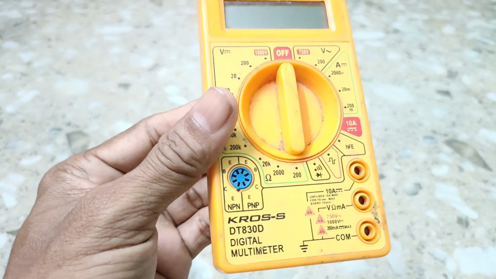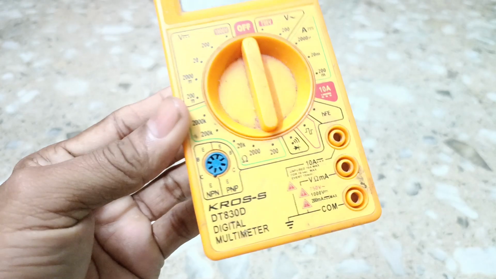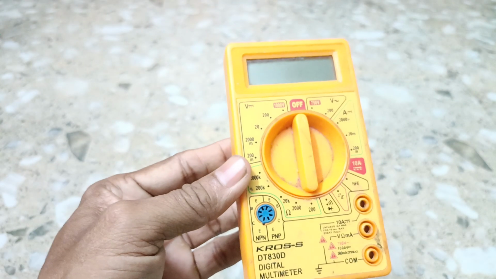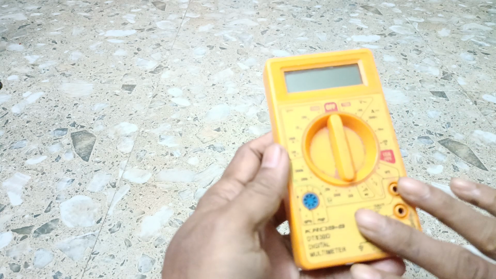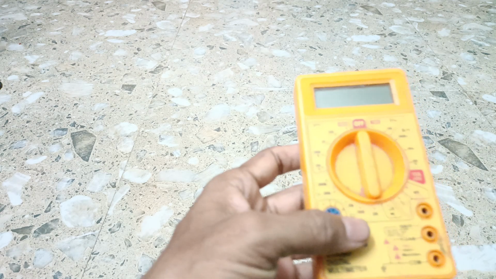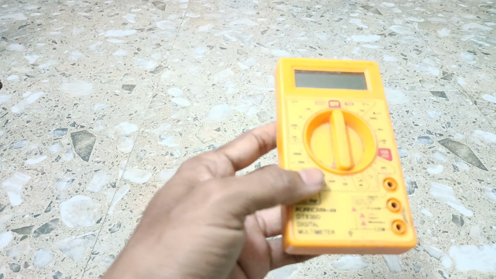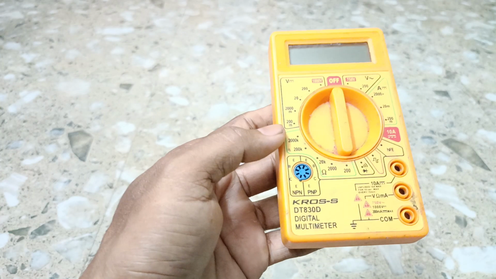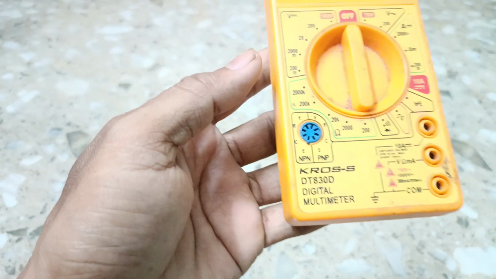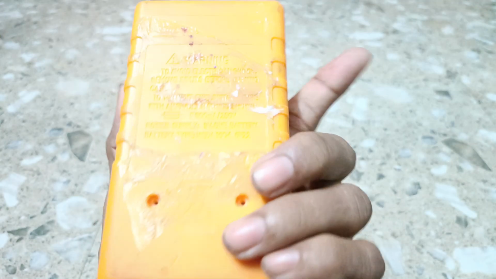Now I will check whether this digital multimeter is in the proper position to measure the voltage, the current, and the resistance. Let us see. And what are the various parts of a digital multimeter? You see here, this is the front part, this is the back, and inside there is a battery cell and a circuit, right? And the battery you can see here is 9 volt, right?